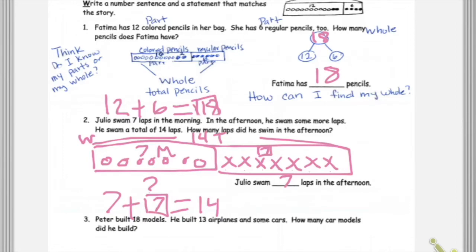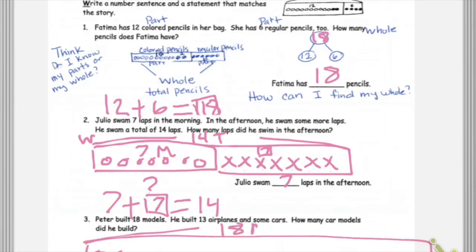So Peter built 18 models. So I'm going to draw my 18 models. 5, 6, 7, 8, 9, 10, 11, 12, 13, 14, 15, 16, 17, 18. So this is my 18 models that Peter built. He built 13 airplanes. So 13 of those were airplanes. So we're going to have to find those 13 in this 18. So there's 5, 10, 11, 12, 13. And I'm going to label with an A for airplanes.